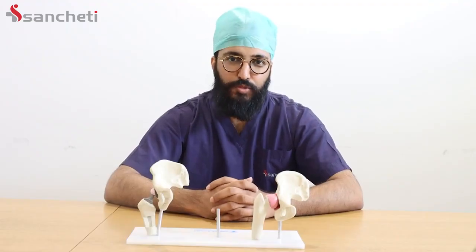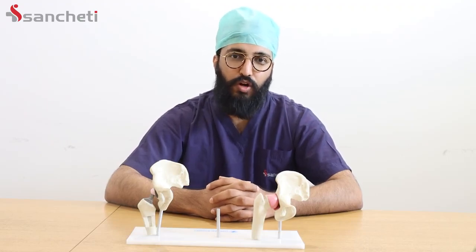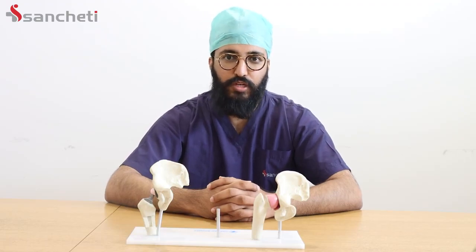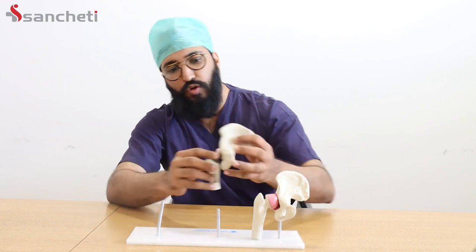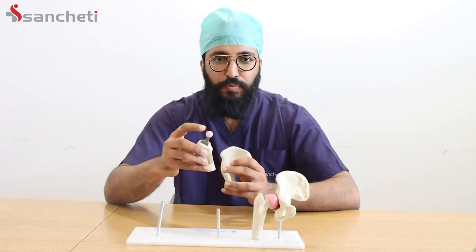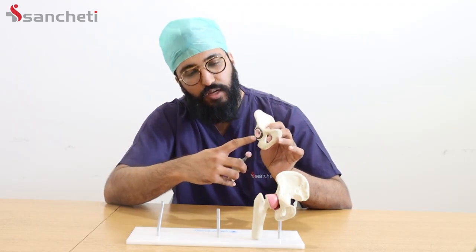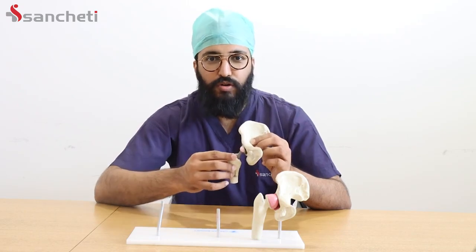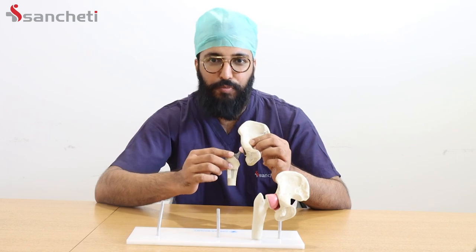So when the natural hip joint of the body is damaged, we have to perform an operation called hip replacement. In hip replacement, what we do is we put in a new ball and a socket. To again explain to you on the bony model, this pink is the new ball which is put in, and similarly this pink cup that you see is the new socket that is put in. So this now functions as an artificial hip joint, which is what we do in hip replacement.